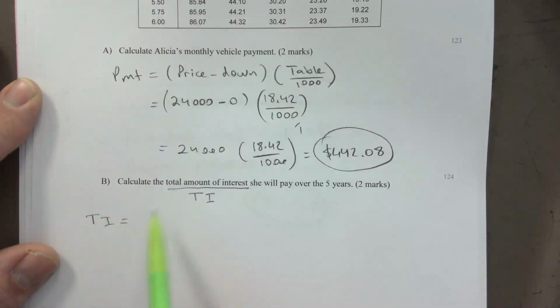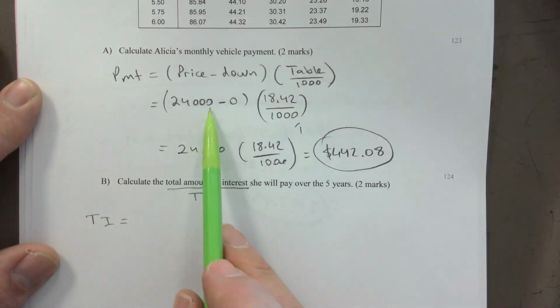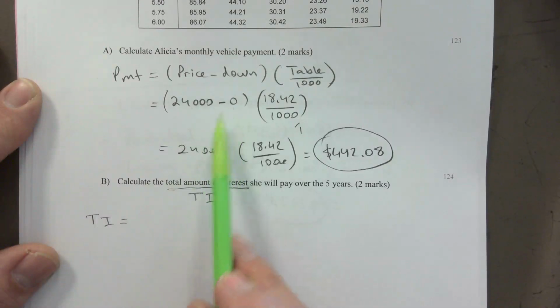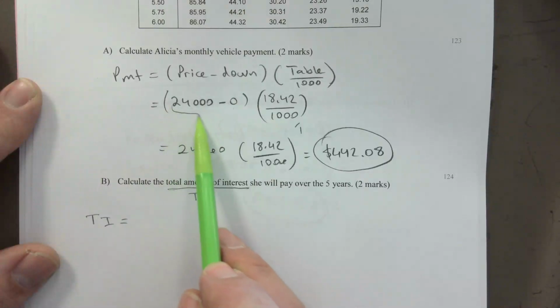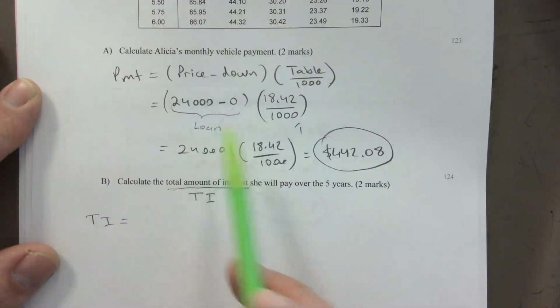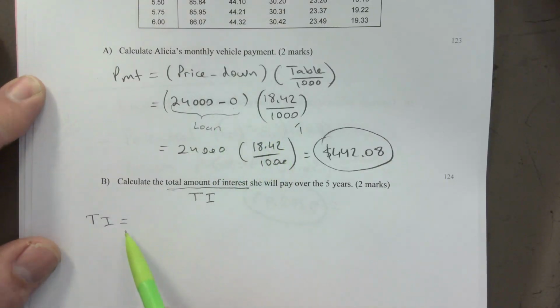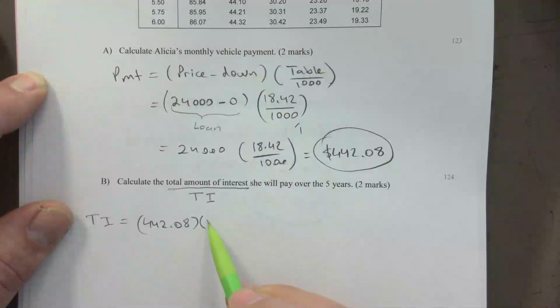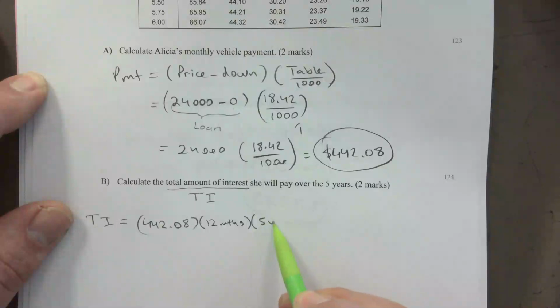Total interest, listen carefully, you take whatever you get after subtracting the down payment, okay? So this is the loan, okay? So how do you find TI? You take your payment, you multiply it by 12 months, and in this case, 5 years.